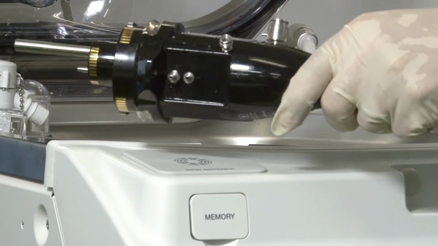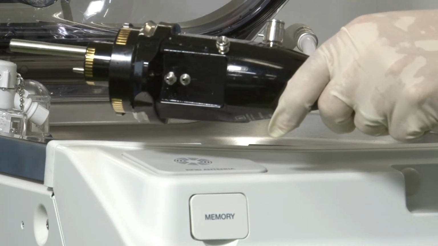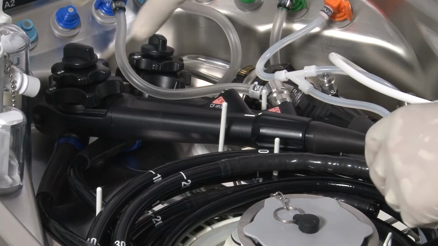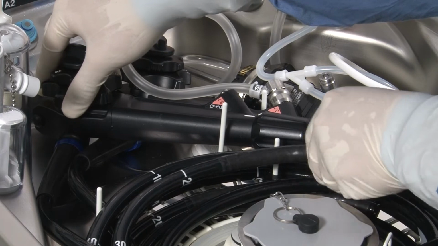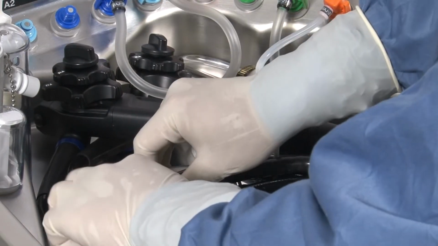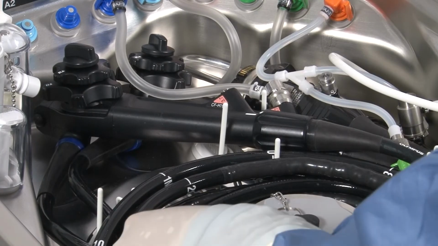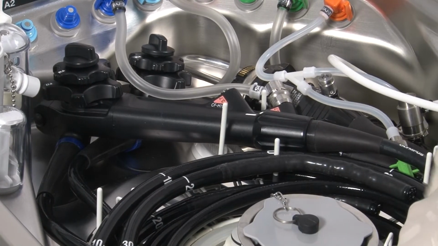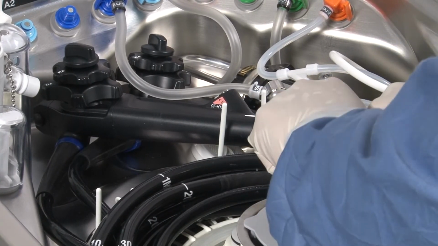If the ID tag is built in the endoscope, bring the endoscope connector in parallel with the ID reader of the equipment. Place the second endoscope's connector on top of the first endoscope's connector and adjust the position of insertion tube and universal cord to avoid overlapping as much as possible.